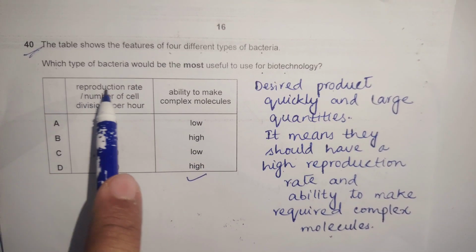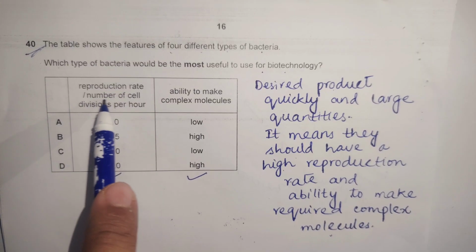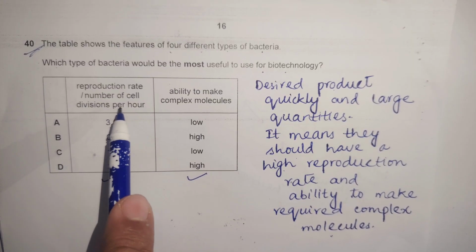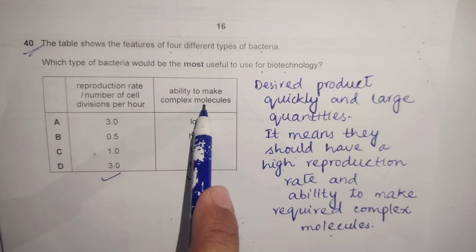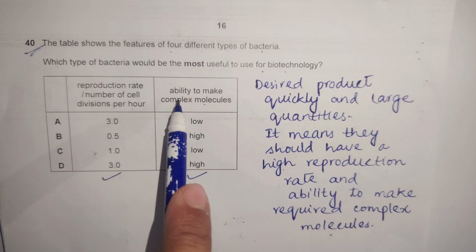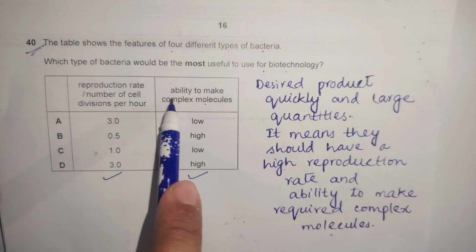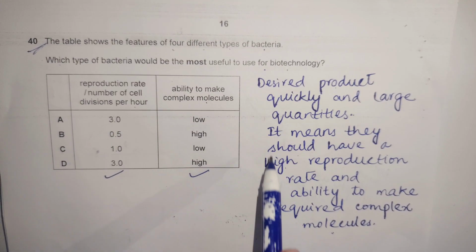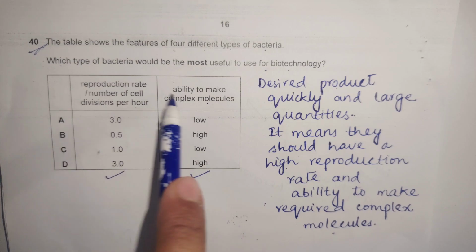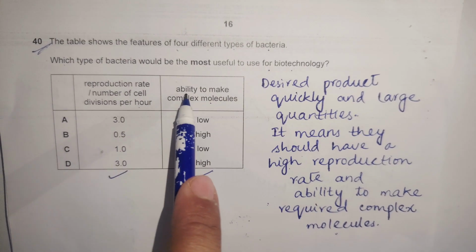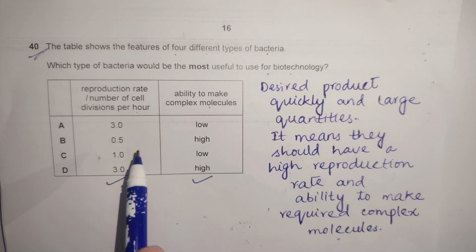We have reproduction rate, in number of cell divisions per hour, and we have ability to make complex molecules. Two factors we have. Based on these two factors, I have written information and notes for you that both of these things should be high in number and comparatively to each other.